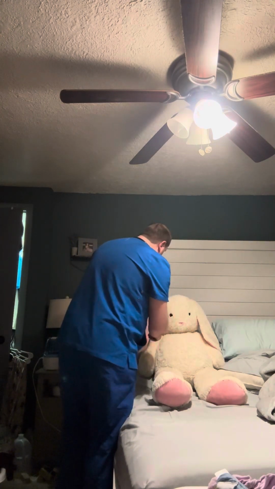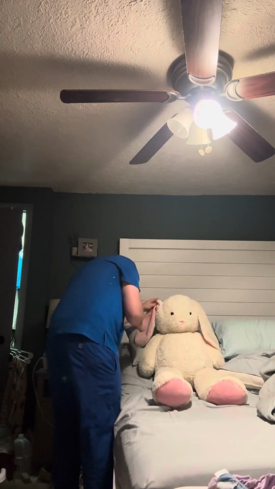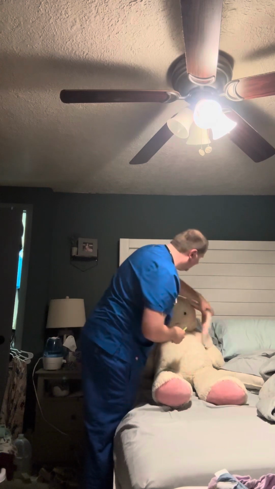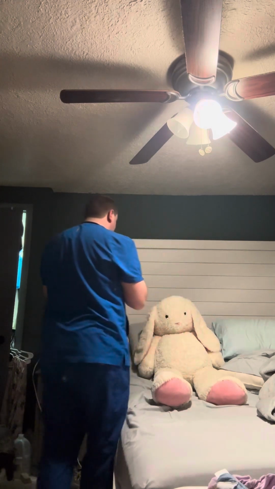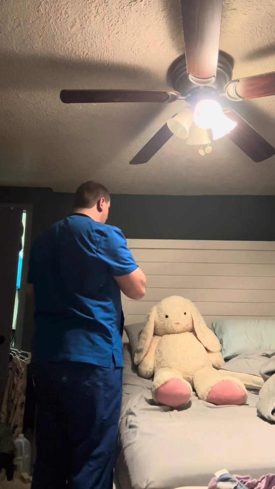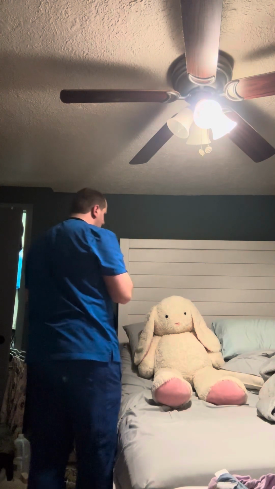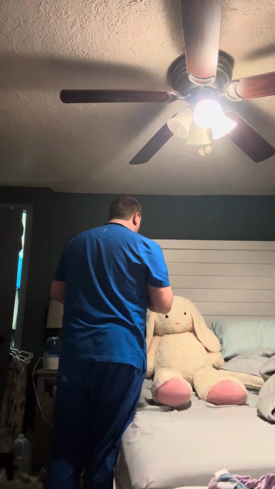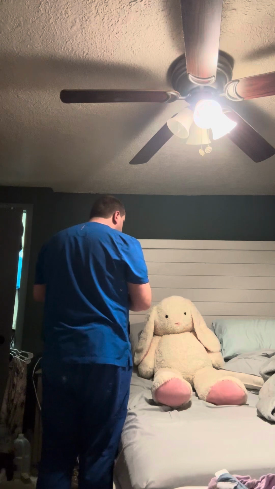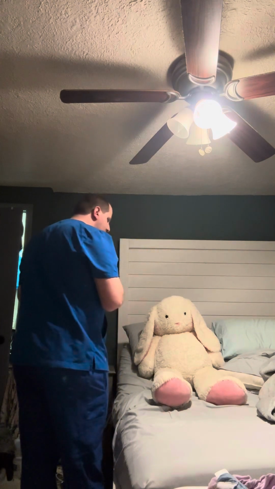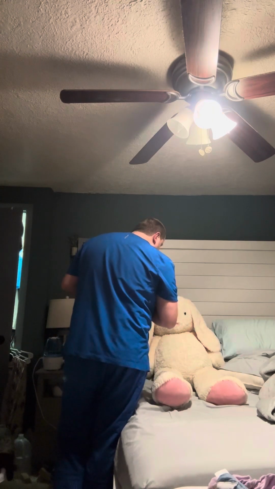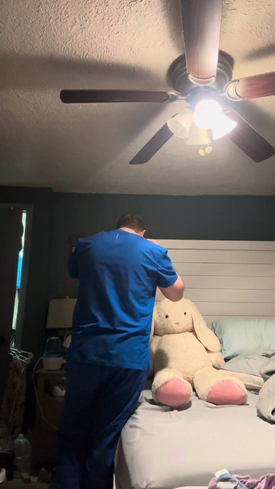I would also take a look at the patient's ears using an otoscope, ensuring that there doesn't appear to be any fluid behind the eardrums. I would then listen to the patient's lungs. I would have the patient lean forward. So I'm just going to have you lean forward here and take a couple of deep breaths for me.